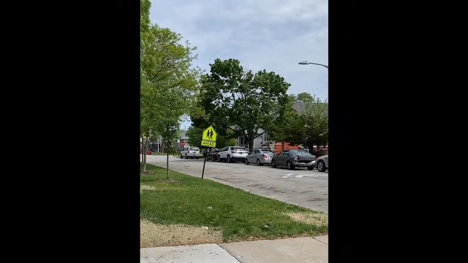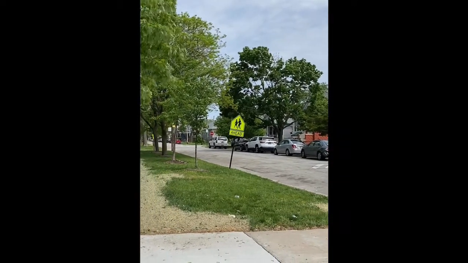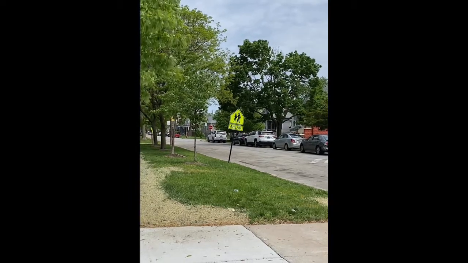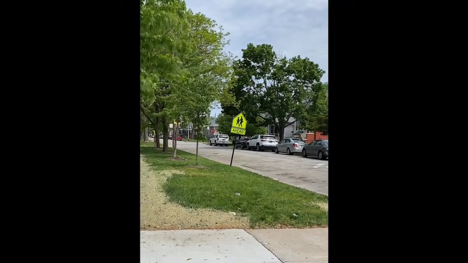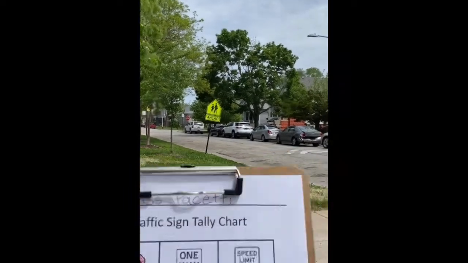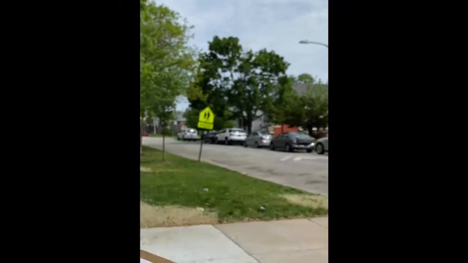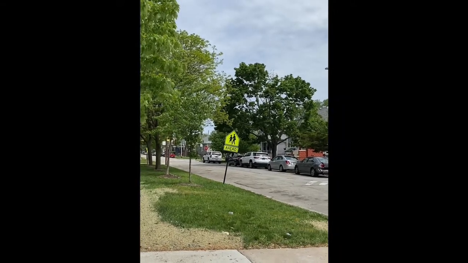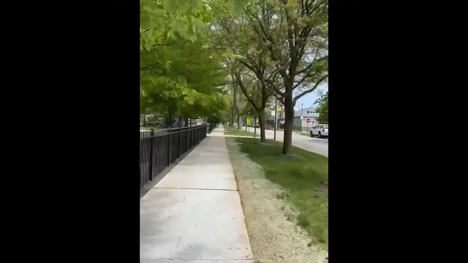Now, I see another sign here. Do you know what that sign means? Yes, that tells us that there's a crosswalk ahead. Now, is that one of the signs we're looking for today? No, so no tallies, but yes, right there, that sign tells us that a crosswalk is ahead. All right, let's keep going.